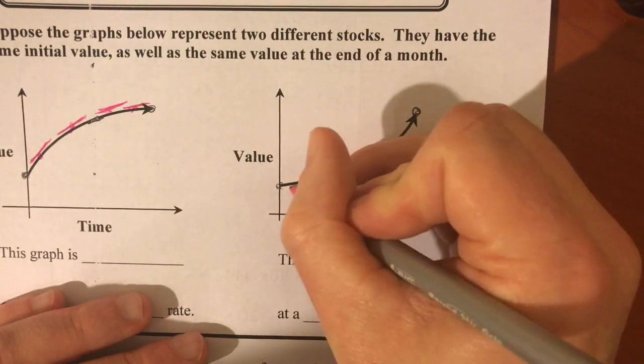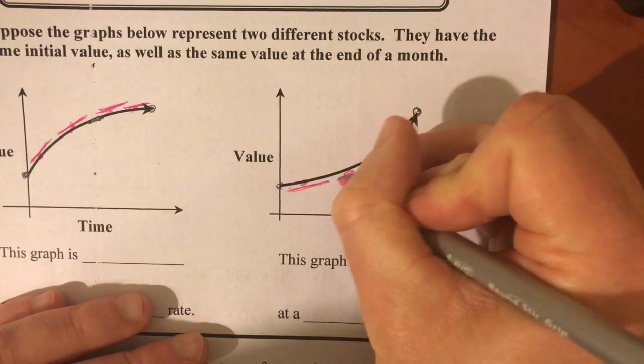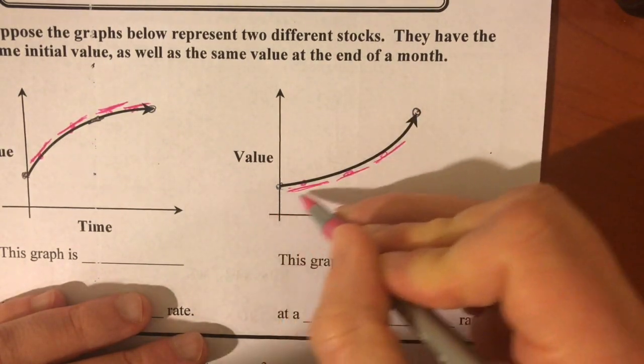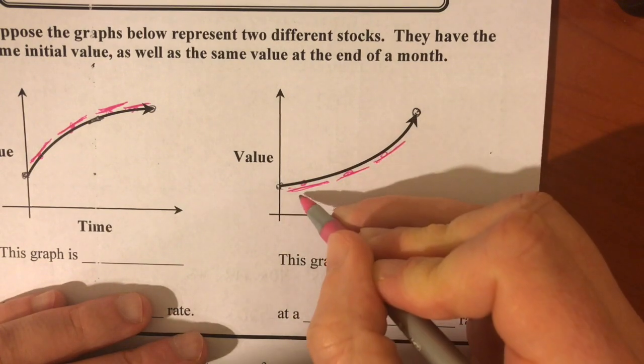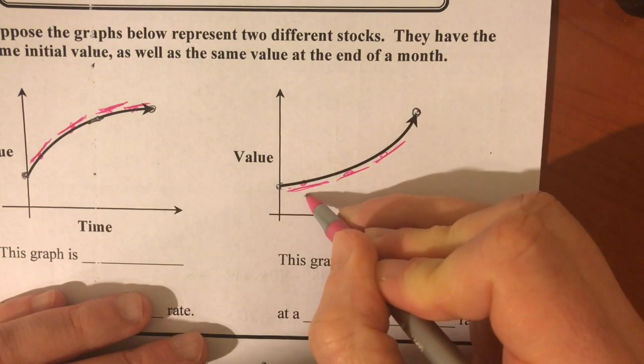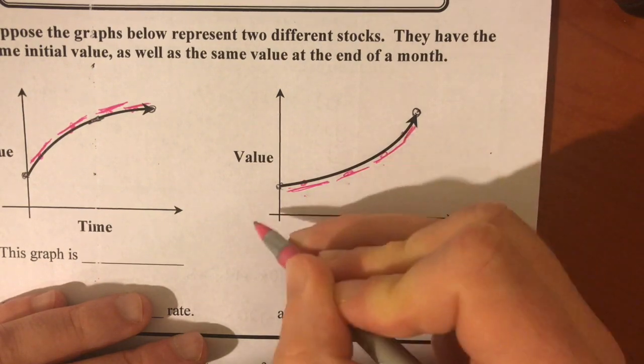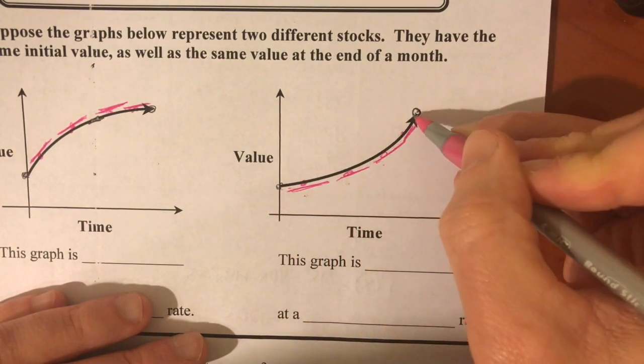And here, yes, same deal. Anywhere I draw a tangent line, it has a positive slope. The graph is increasing, but notice those positive slopes are bigger and bigger as you go along, right? This is bad. This is like exponential growth.